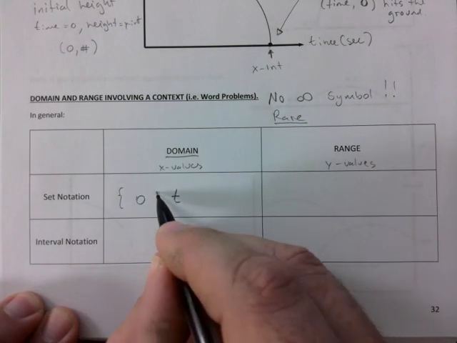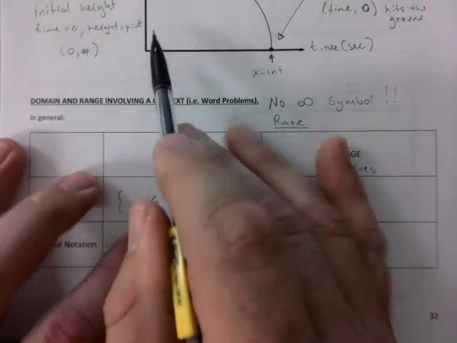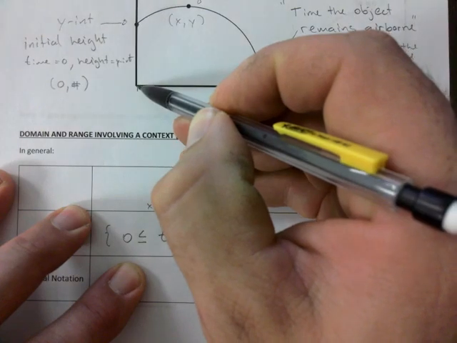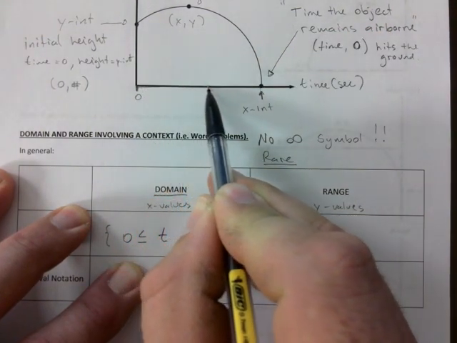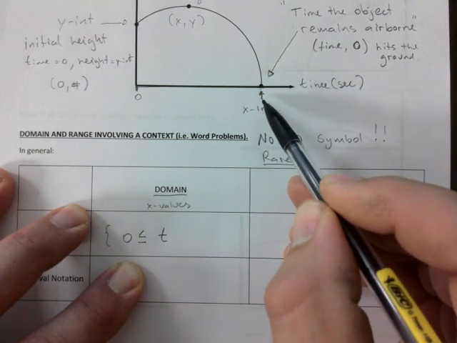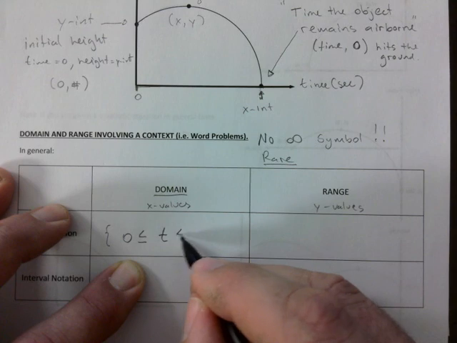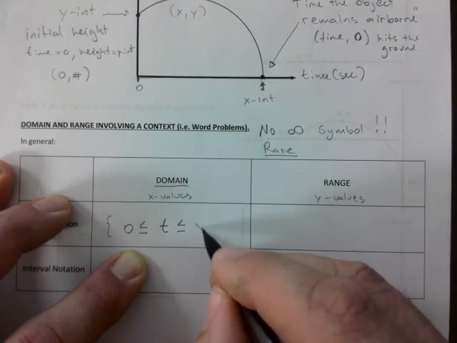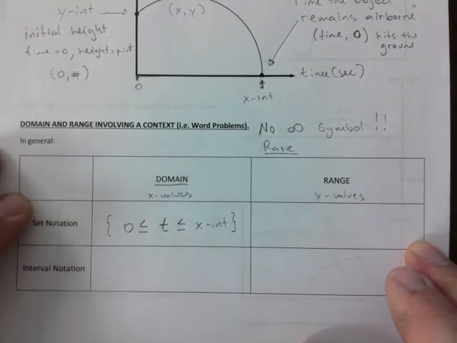So we would say that the variable t goes from 0, like if this is, let's put a little 0 here. This is time 0. And along the x-axis, you keep going, you keep going, you keep going until you get to your x-intercept, right? So you would say the x-intercept in this case, right?